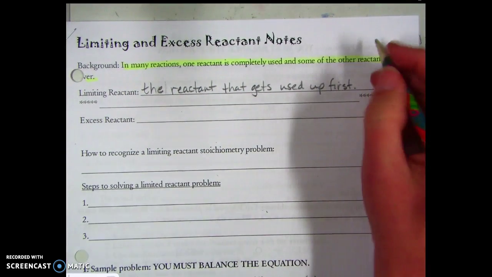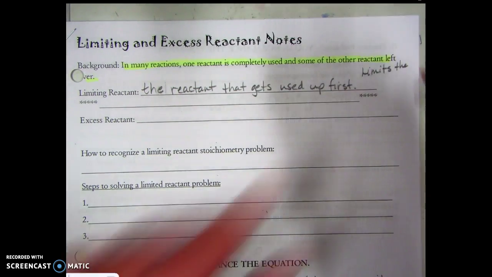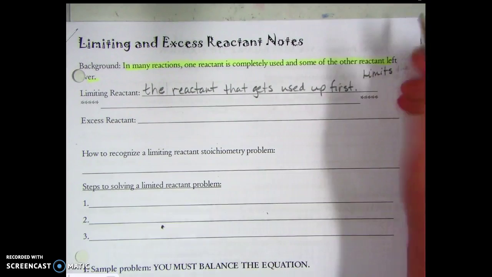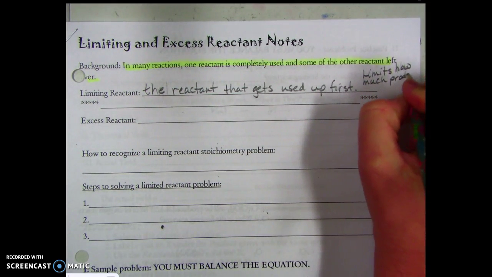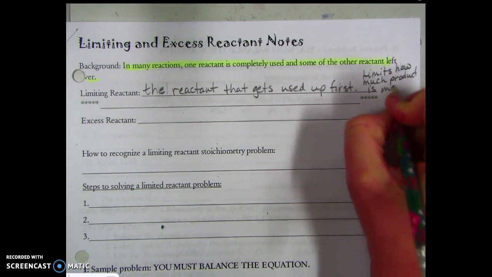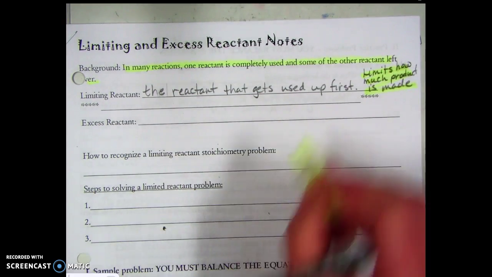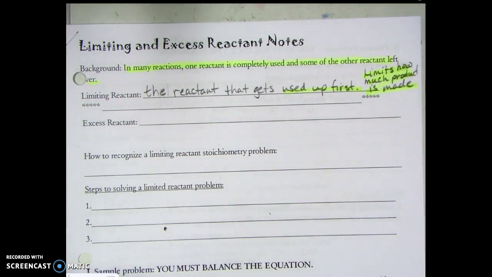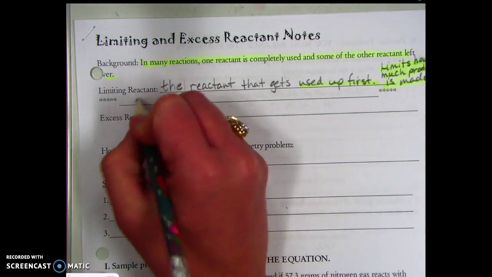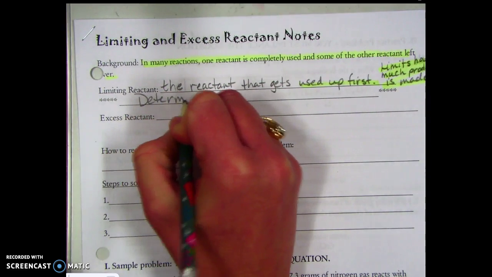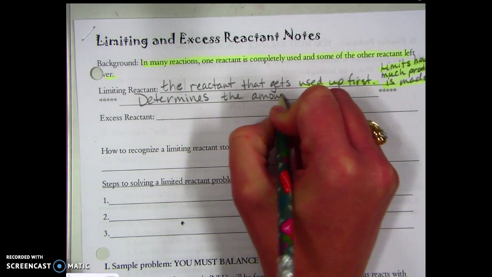All right? It limits how much product is made. Okay? So it limits how much product is made. It gets used up first. So what we need to take home from that is a limiting reactant determines the amount of a product.